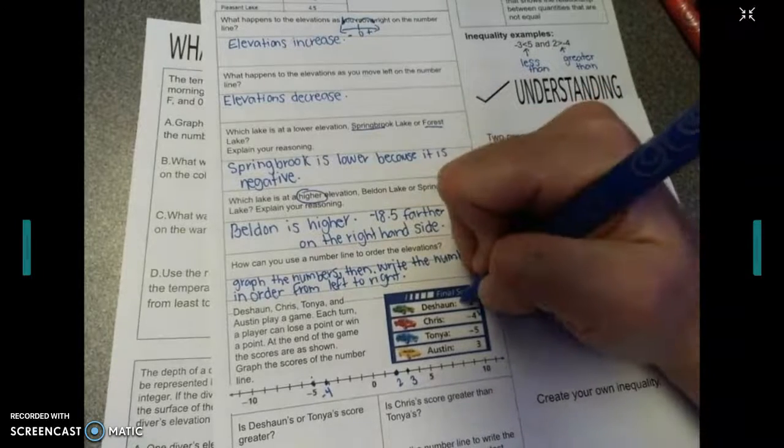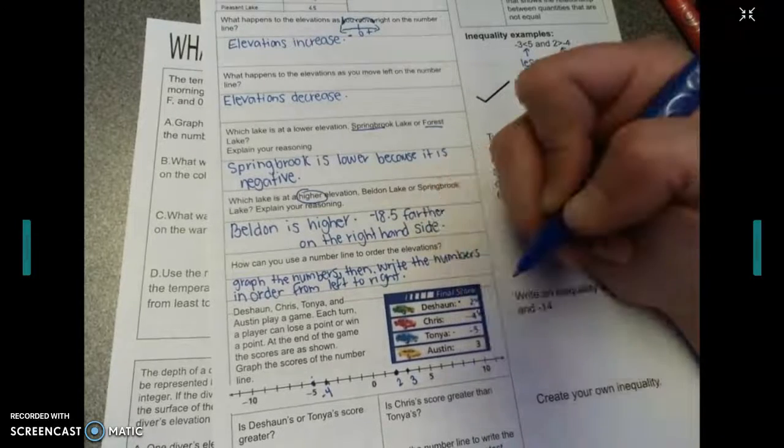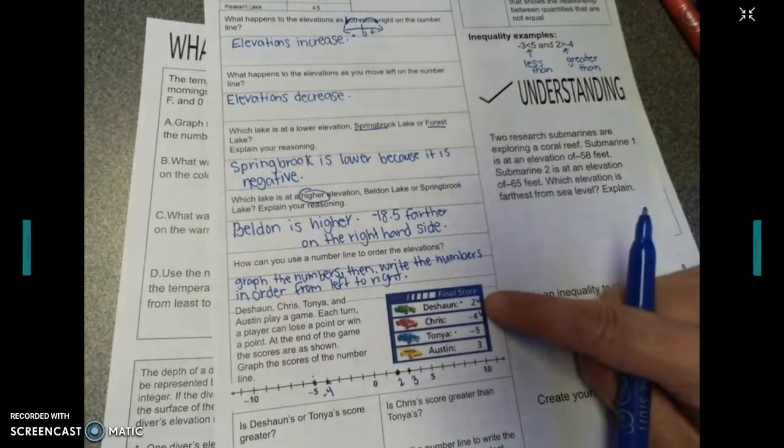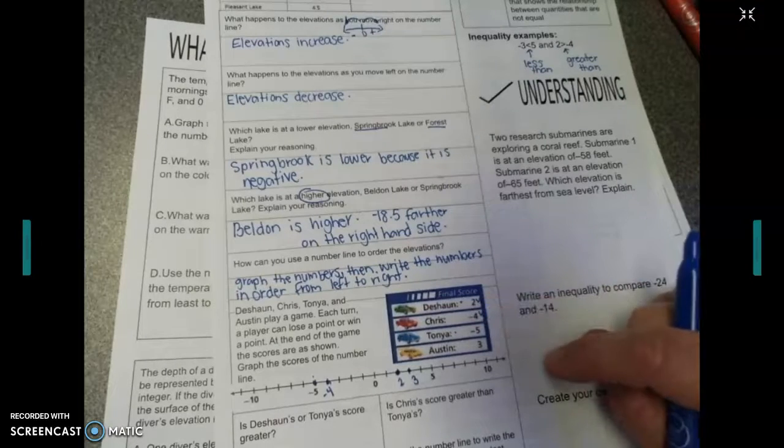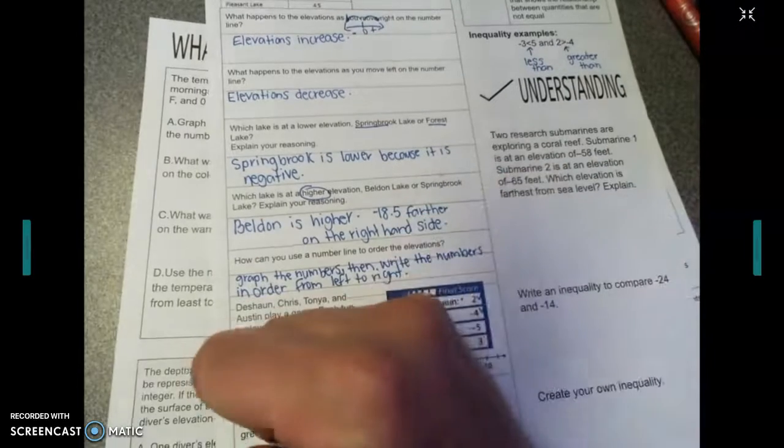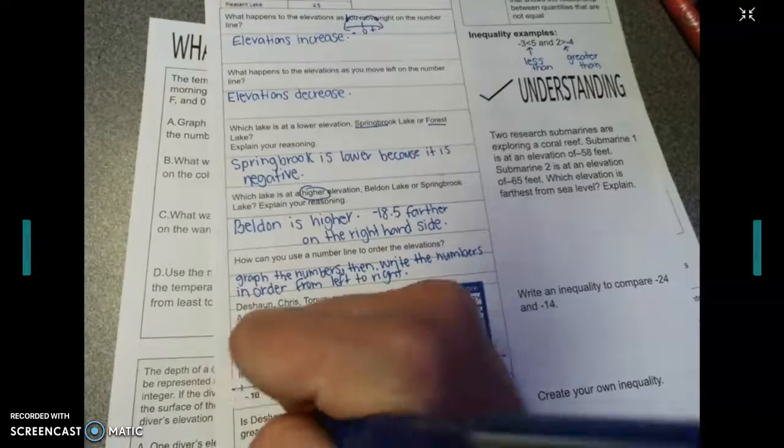Is Deshaun's, so we have Deshaun right here, or Tanya's score greater? Deshaun got a 2. Tanya got a -5. Deshaun's better on this game. His score is greater. So Deshaun.